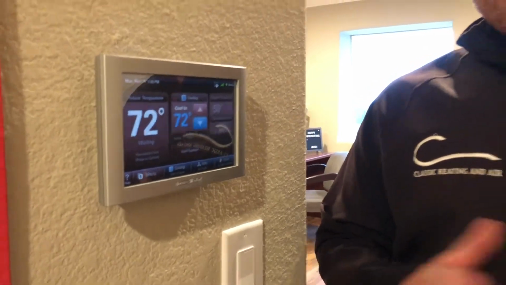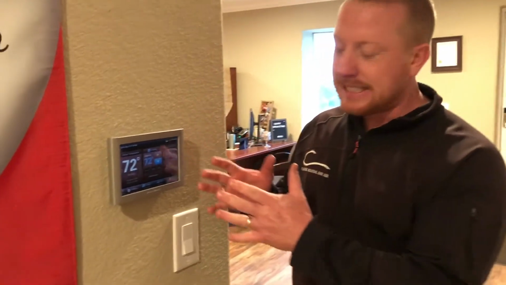Good afternoon once again. We're here at the Classic Heating and Air office, and I wanted to share a little bit of information today regarding thermostats. Really popular, really important topic for homeowners, business owners, everyone that has a HVAC control.